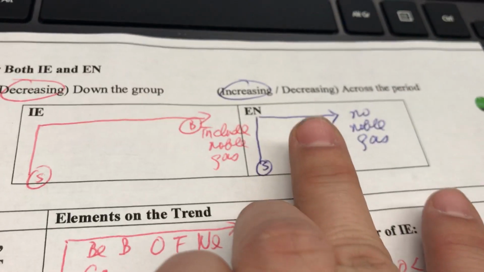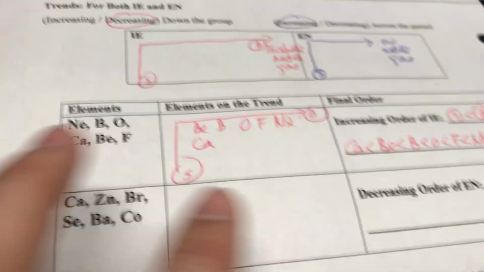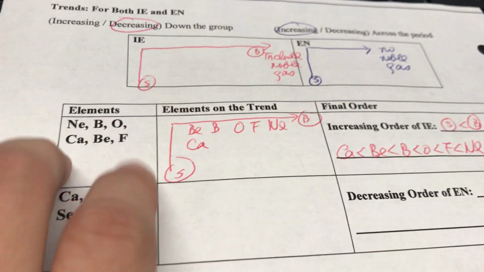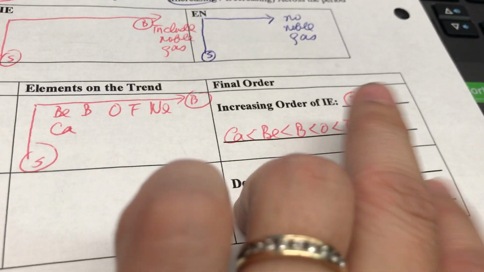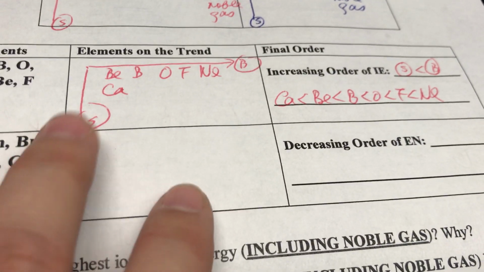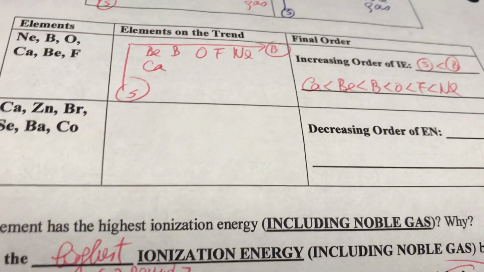So here we'll be waiting a shorter trend. We will stop at 17, okay? So here we just draw the same trend, small to big. We arrange the elements in increasing order of IE from small to big. So small to big, we start from CA all the way to NE with this symbol, okay?